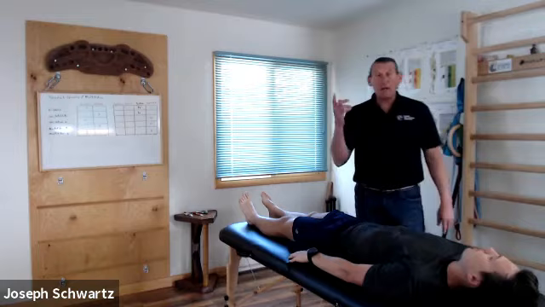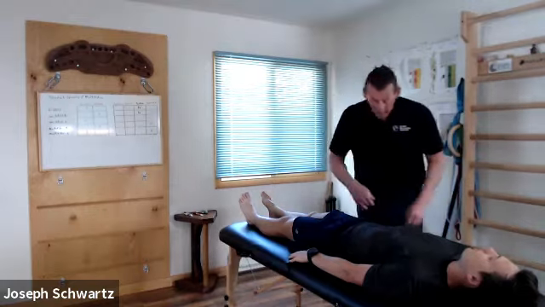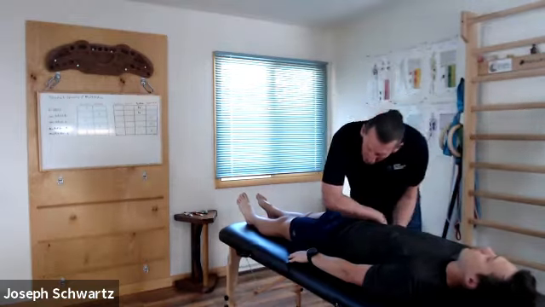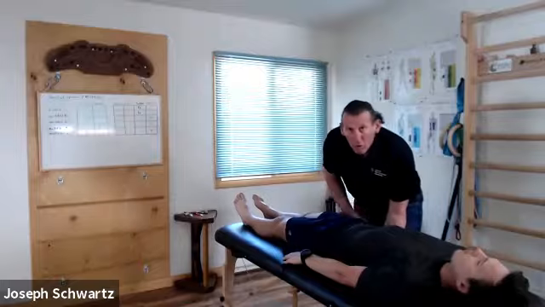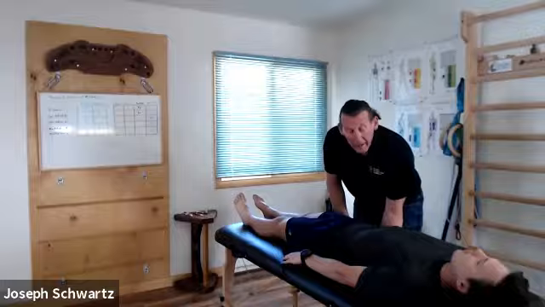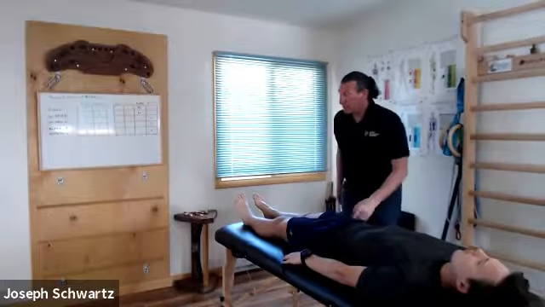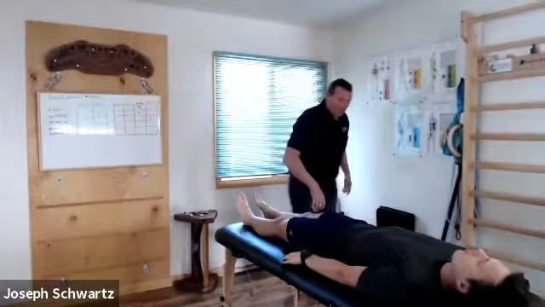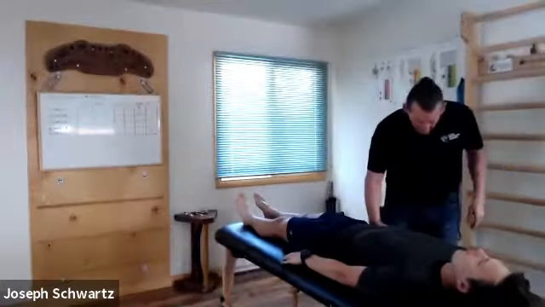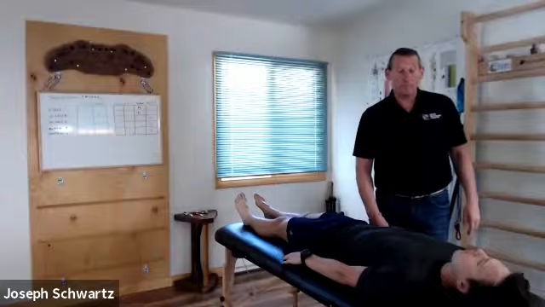What I'm going to do is use a technique called mechano-rub, and I'm going to come to Tristan's lumbar. And I'm just going to mechano-rub the lumbar area. I'm going to come back to the indicator, no change.